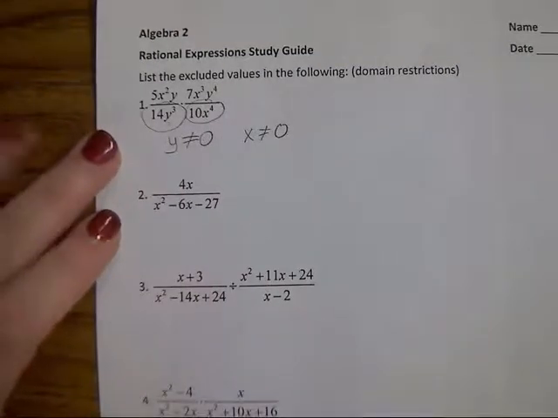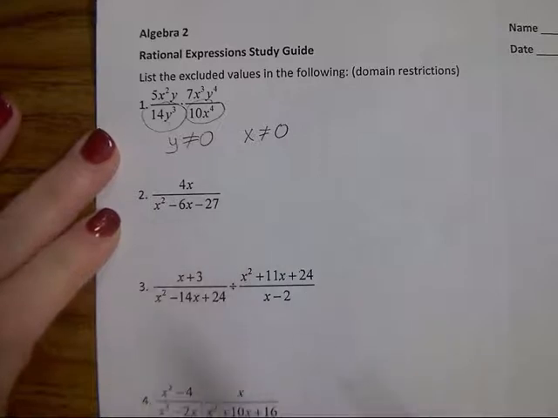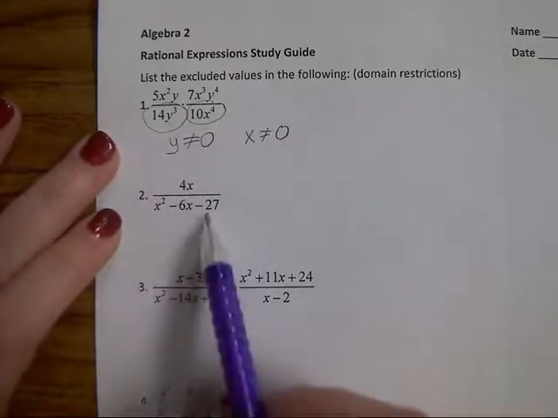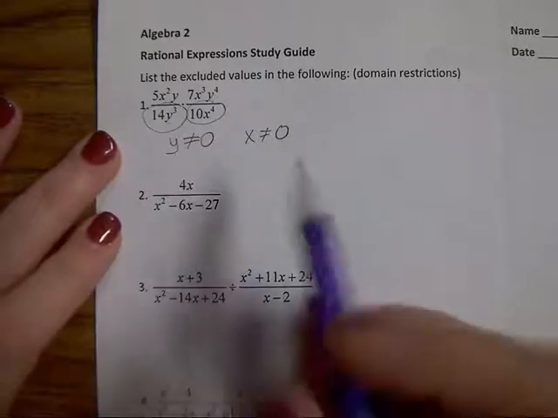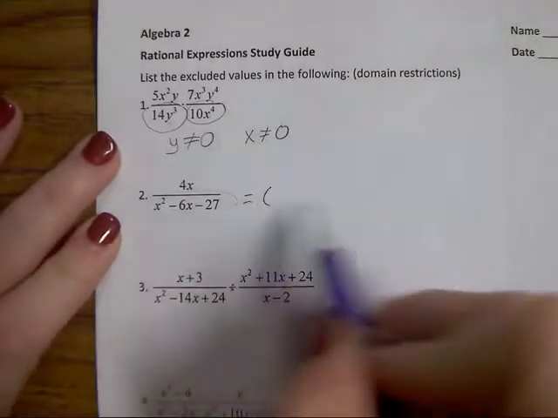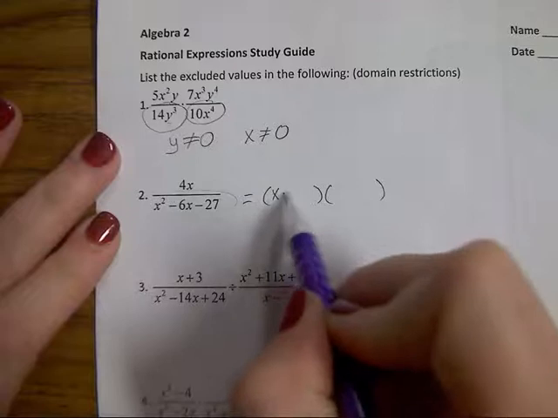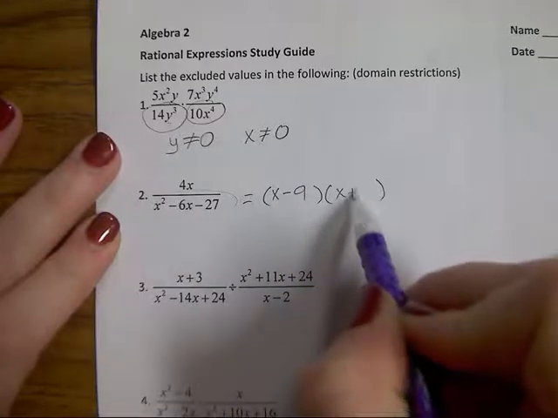All right, number two, same thing. We just want the excluded values, so we're only looking at our denominator. Let's go ahead and factor this one out. So we have to think what multiplies to give us negative 27, that adds to give negative 6. That is going to be negative 9 and positive 3.